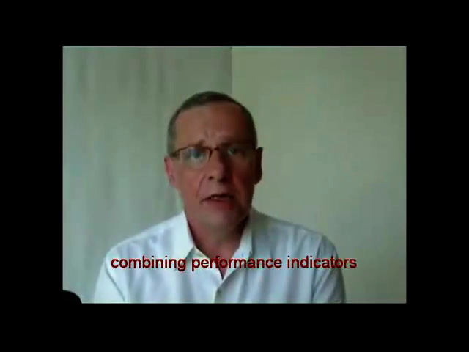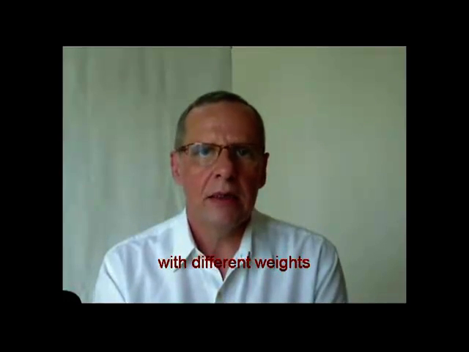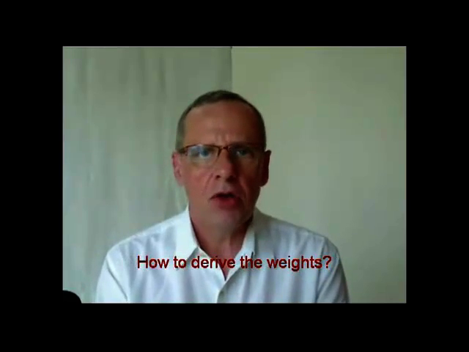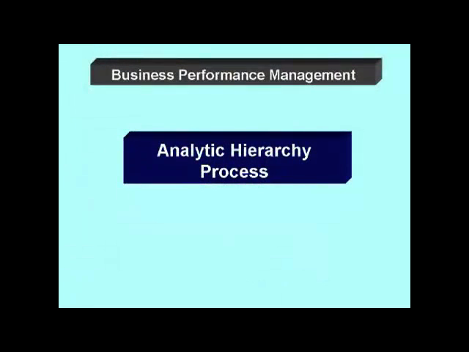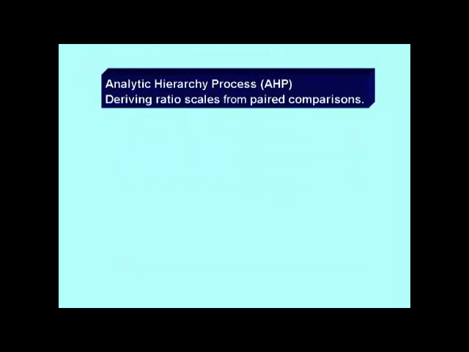When you combine individual performance indicators to one key performance indicator, you can give each one a different weight. Now the question is how to derive the weights. For this, a mathematical method is available called AHP. AHP stands for Analytic Hierarchy Process, and the method derives ratio scales from paired comparisons. It also allows for some small inconsistency in judgment.